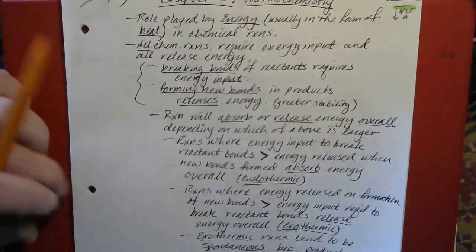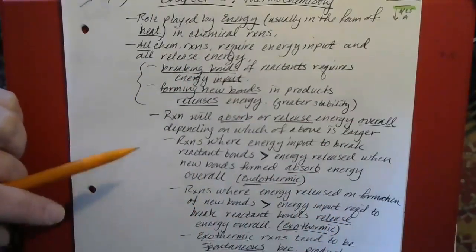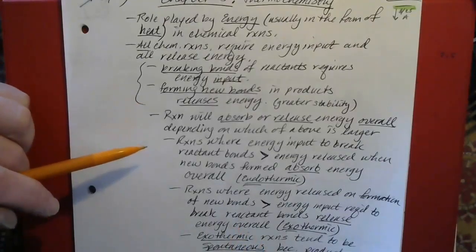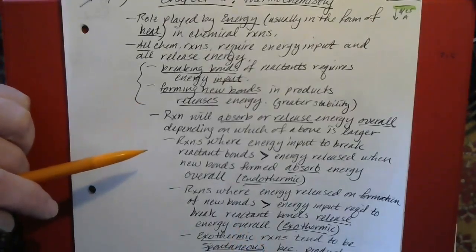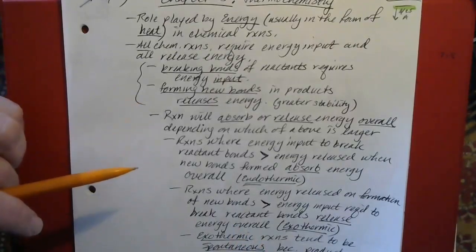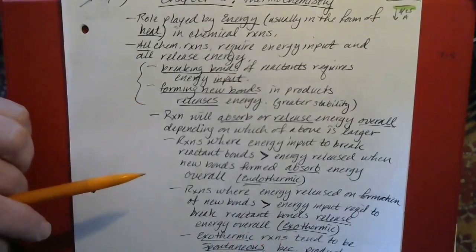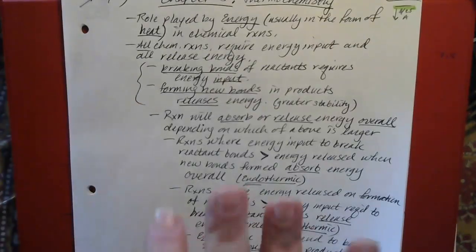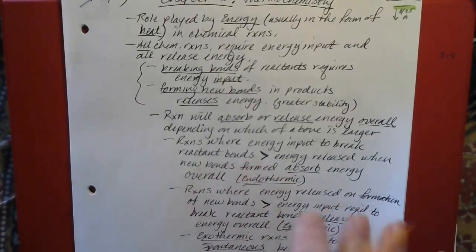The major distinction between the types of chemical reactions will be based on whether the amount of energy that you have to put in to break the bonds is greater than or less than the amount of energy you get out once new bonds are formed. That's the major distinction that's made in thermochemistry between types of chemical reactions.